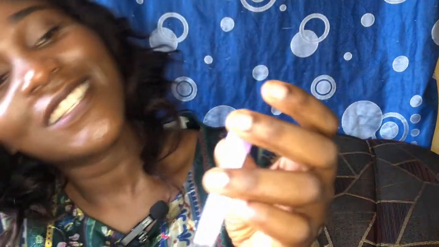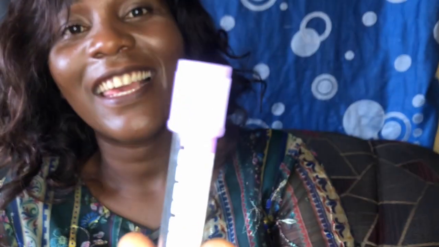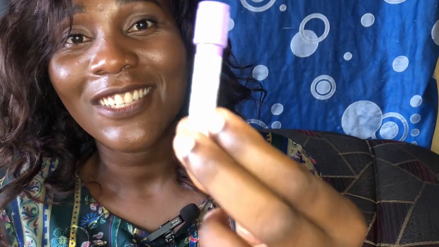So we move over to this. I believe you know this already. This is EDTA, ethylene diamine tetraacetic acid, isn't it?